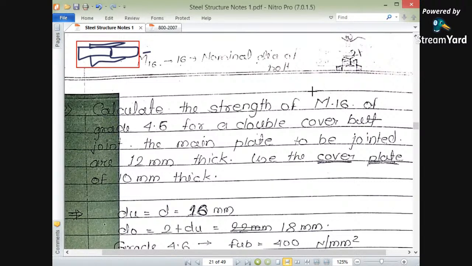What is the use of this M16? The 16 represents the nominal diameter of the bolt. So M16, the M is nothing but the grade of bolt, and 16 stands for the diameter of bolt.